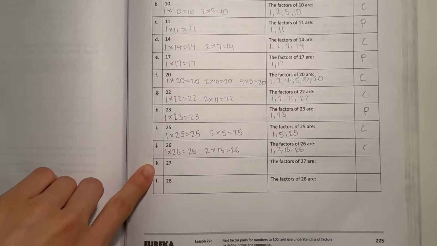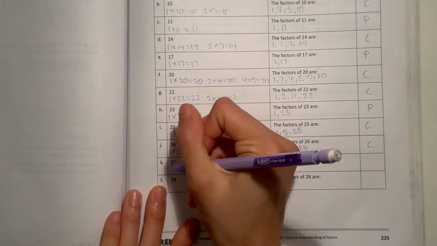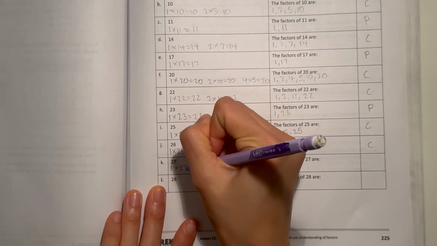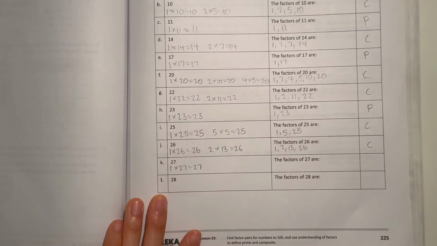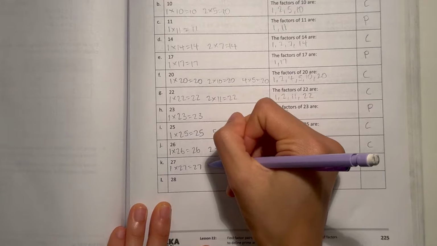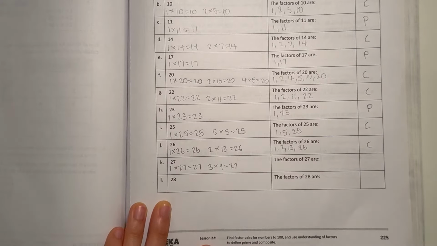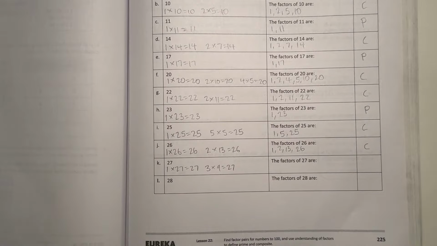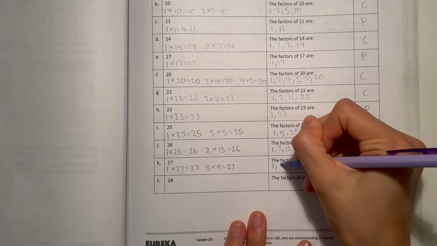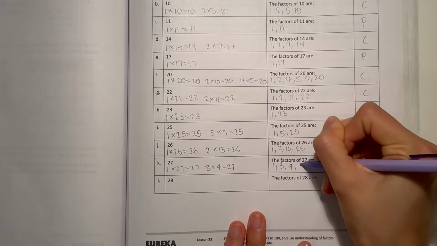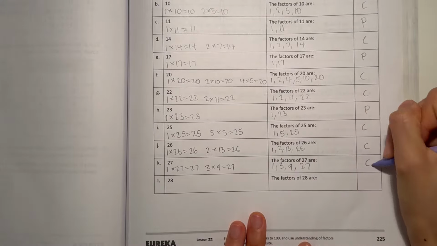Alright, K, 27. 1 can go into 27. 2 cannot go in, but 3 can. 3 times 9 is 27. Let's see, 4, 5. So no other numbers can go into 27 besides 1, 3, 9, and 27 itself. So this number is composite.